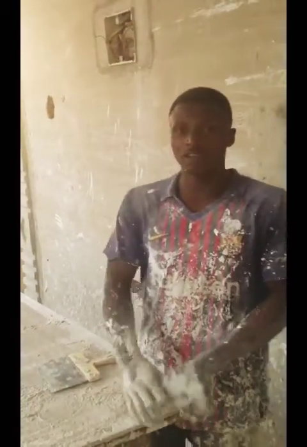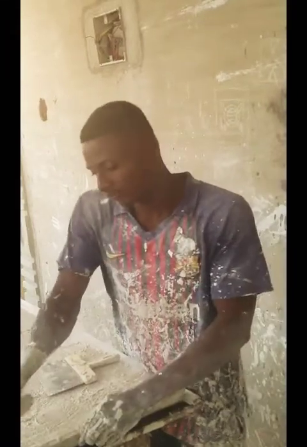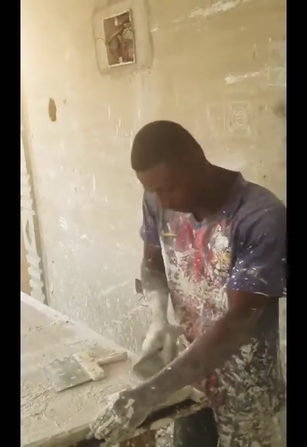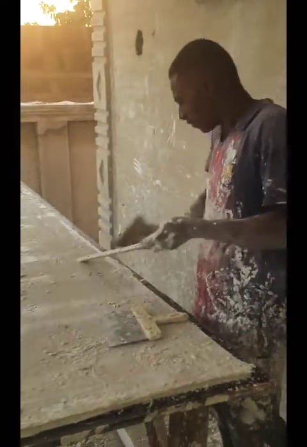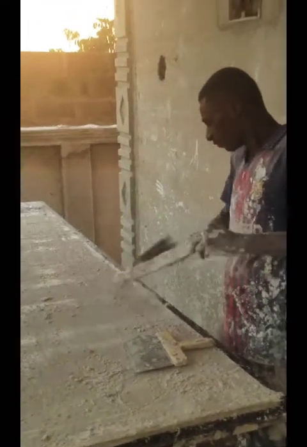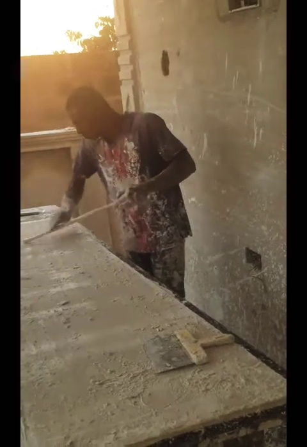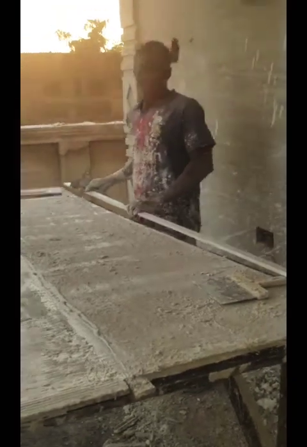So I'm going to show you practically how to remove it once it has dried to get your board. You see, I've cleaned this one. I've also cleaned this one. And this one is already here.